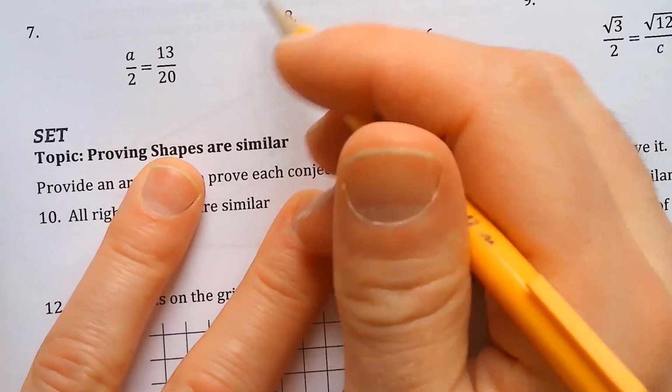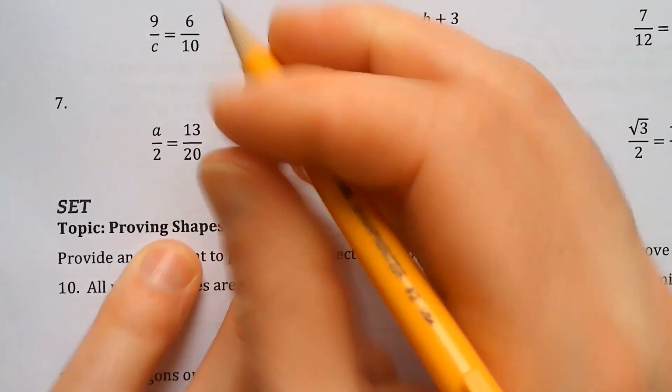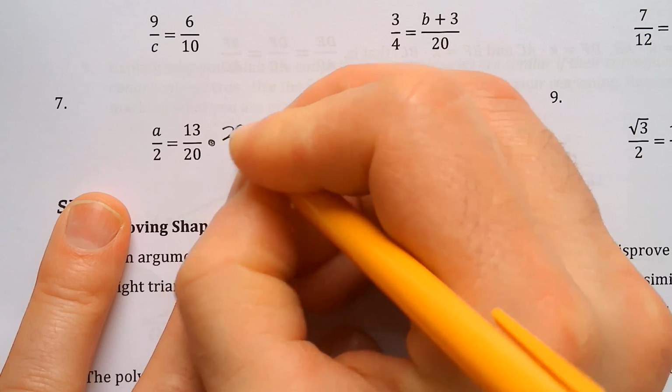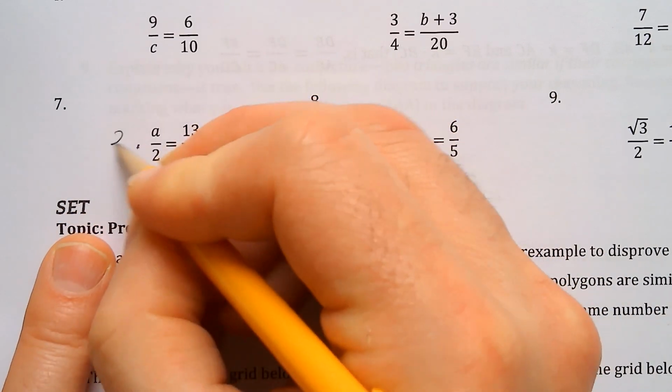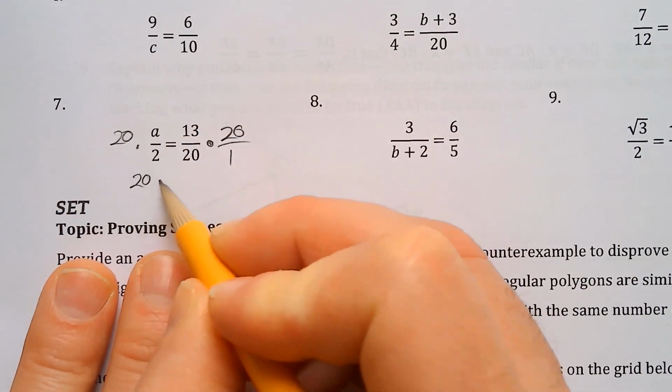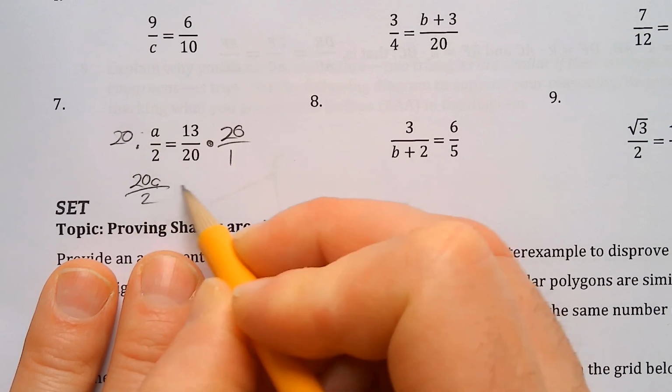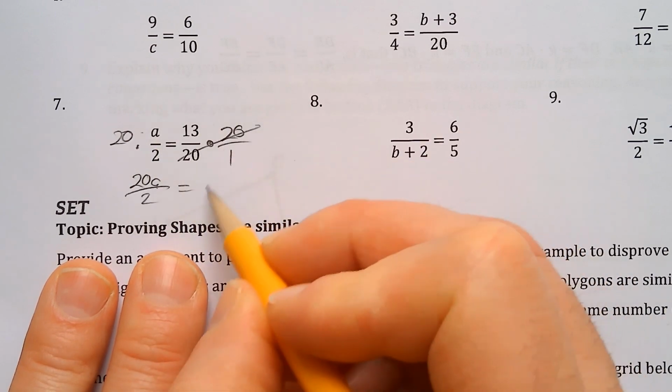Let's just do this funky one. You just multiply by both denominators. So first let's multiply by 20, and we get 20a, 20 times a on top, divided by 2, equals, that cancels and you get 13.